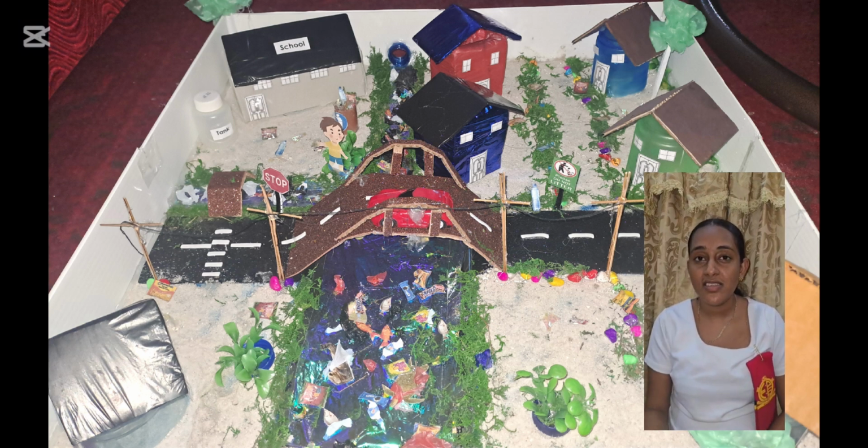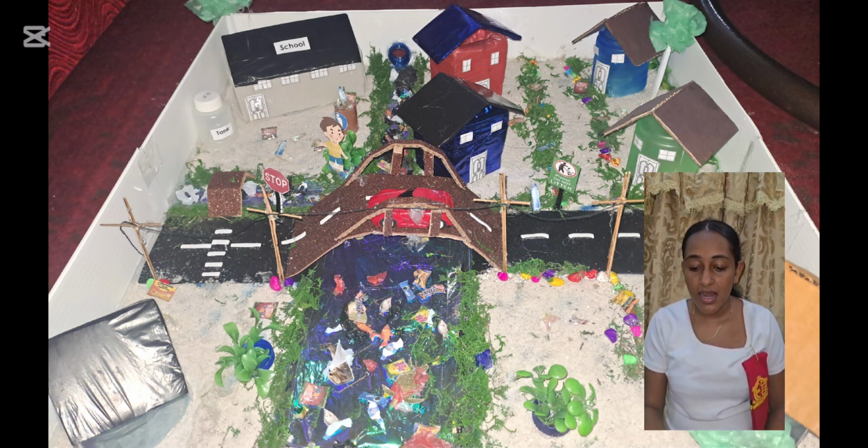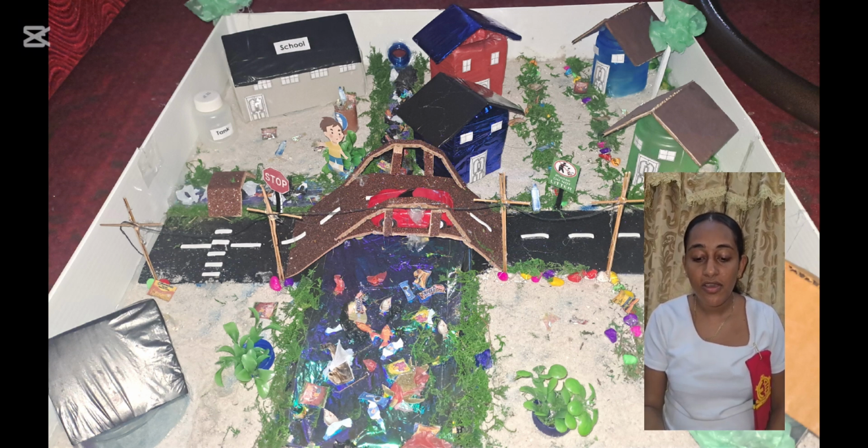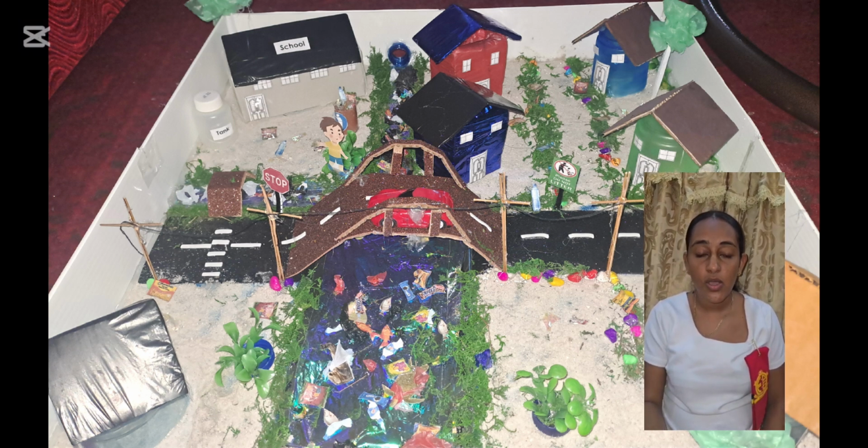Materials. Here's a list of materials used in this project. Cardboards were used to make a few of the homes and bridges. Old plastic poster to make the base of the model. Plastic bottle and plastic cups to make the buildings. Plastic bags, holographic paste, bottle caps.